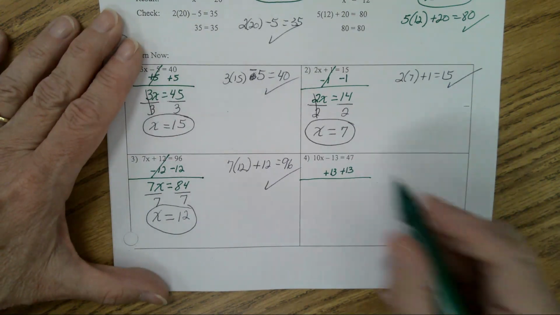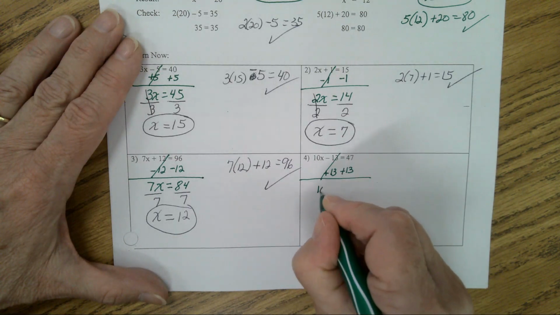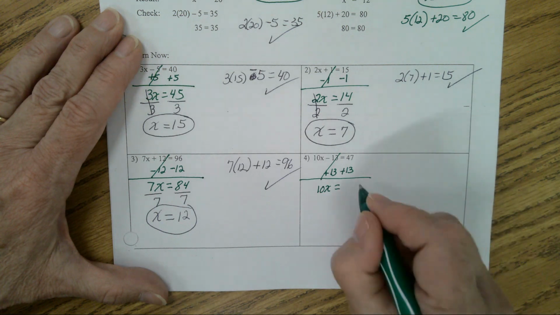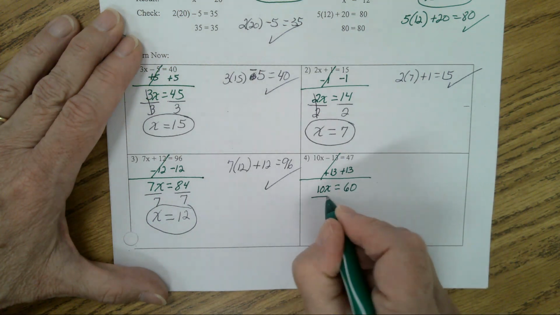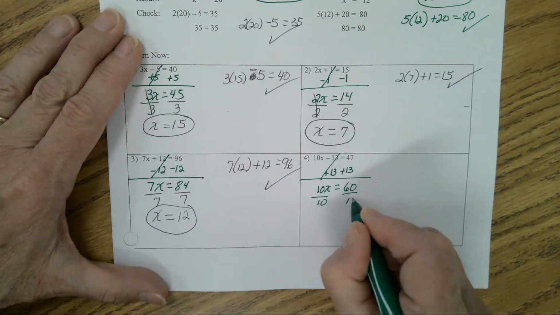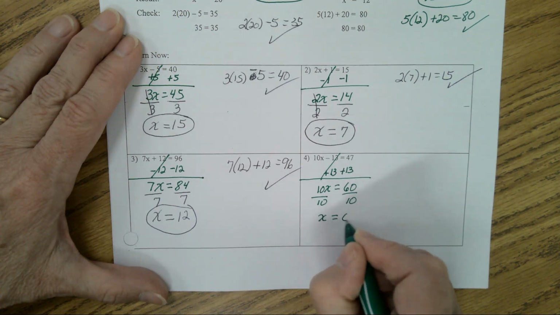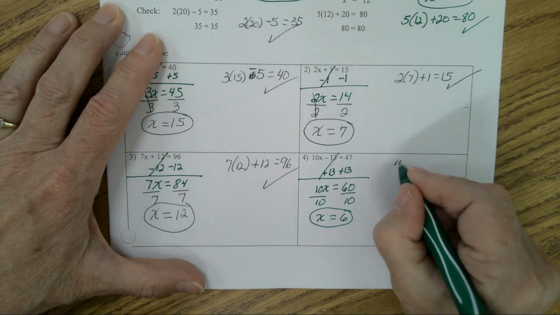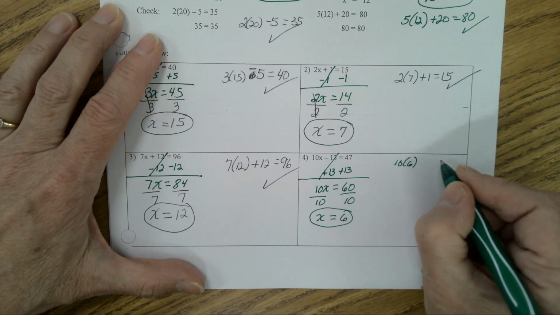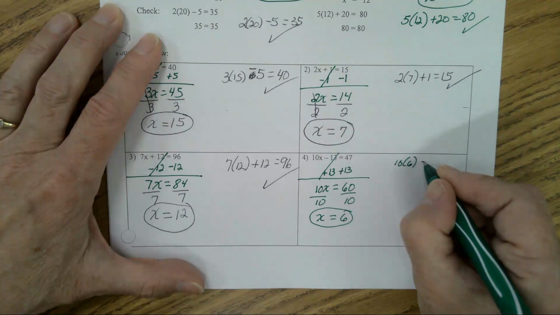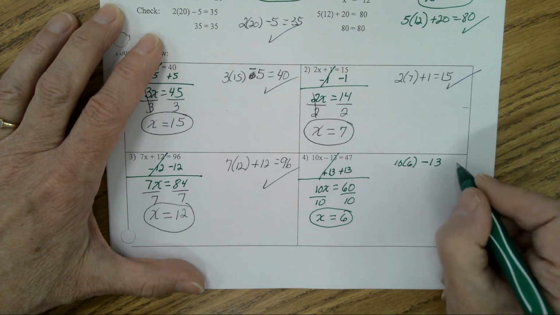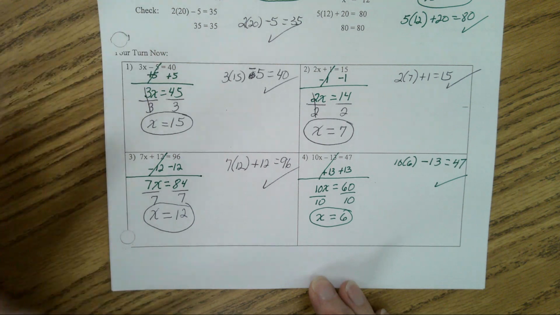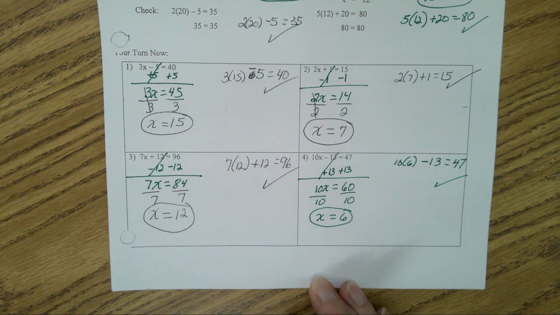Now, we have 10 times x equals what, 60? Divide by 10, and x equals 6. All right, now let's check. 10 times 6 is 60, and 60 minus 13 will give us, there we have that.